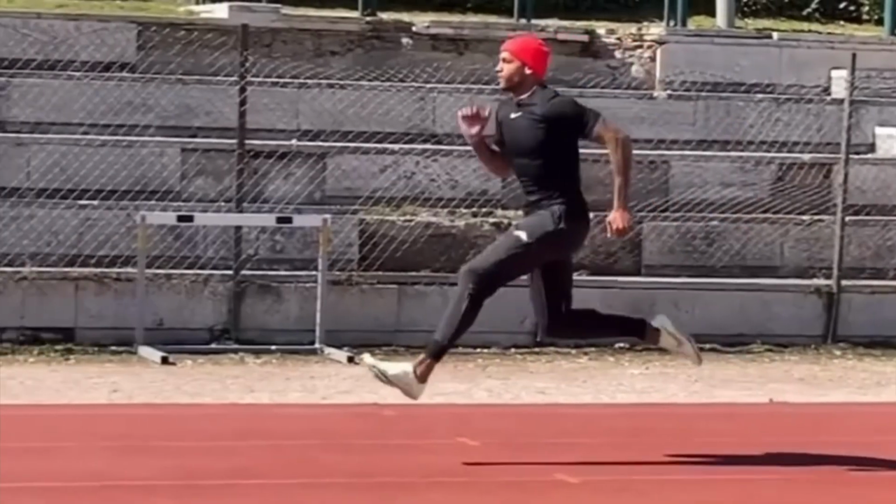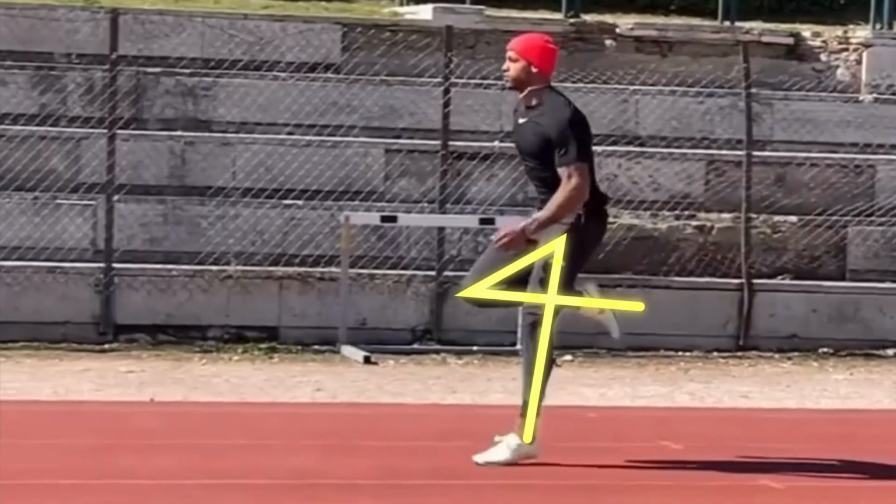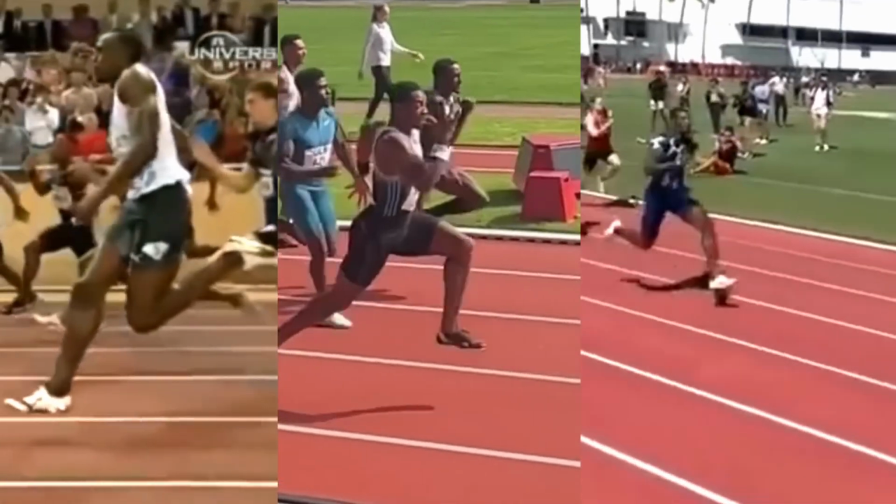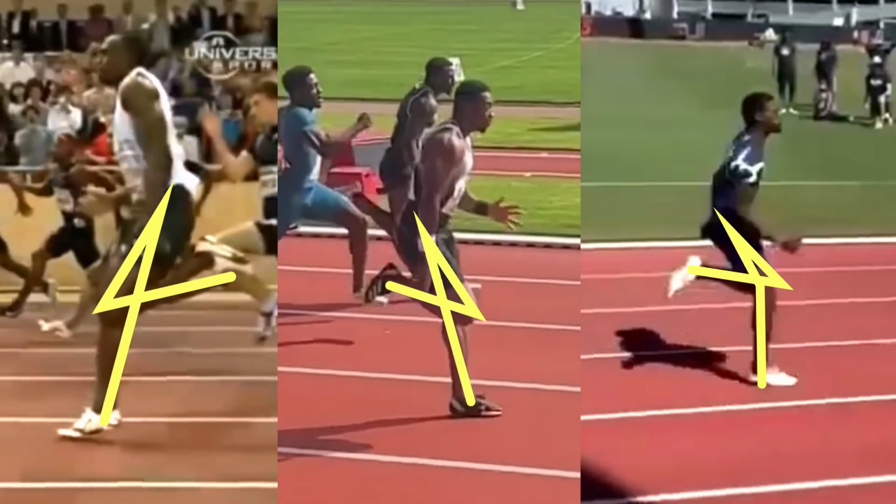If you saw the video, then you know the invisible technique I'm referring to is his ability to create this figure 4 position upon initial ground contact. It requires a great deal of strength, coordination, and training to achieve this position.